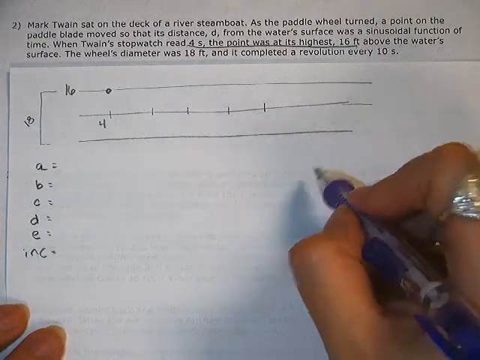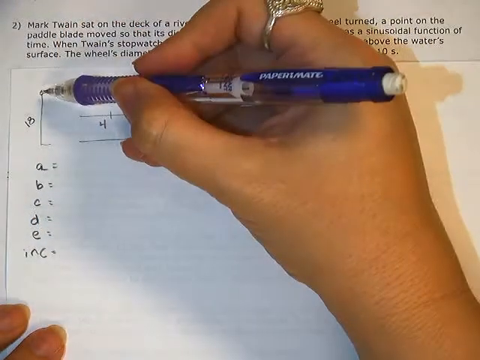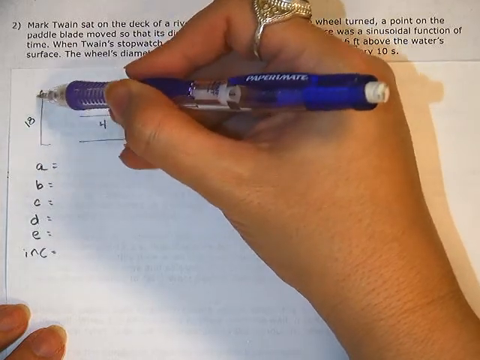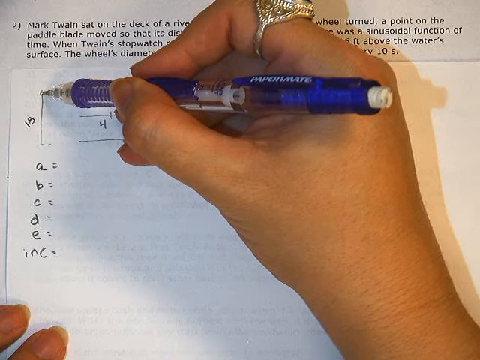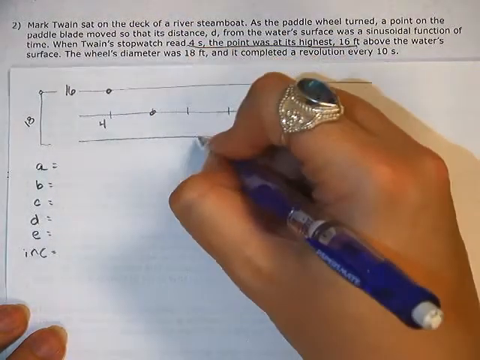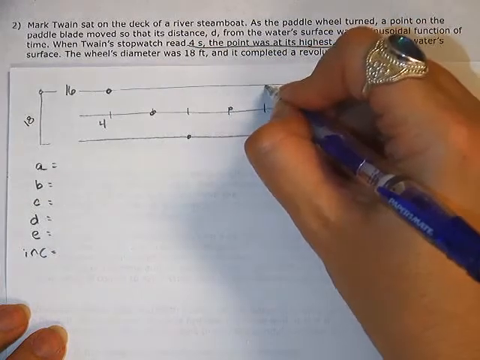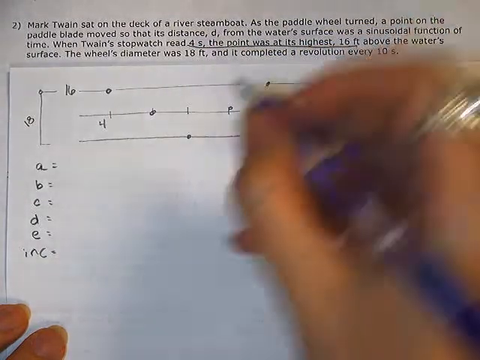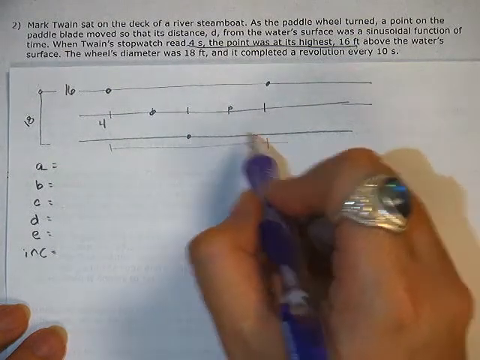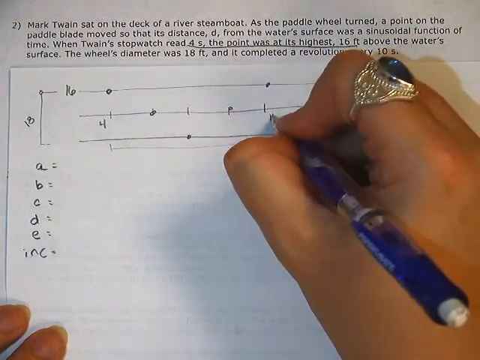And it tells me it completes a complete revolution every 10 seconds. Well, if I think about a wheel for a second, if I start at the top and go all the way around one complete revolution, I'm back at the top. So it goes from the top down to the bottom and then back up to the top 10 seconds later. So from here to here has to be 10 seconds. 10 plus 4, that makes this 14.